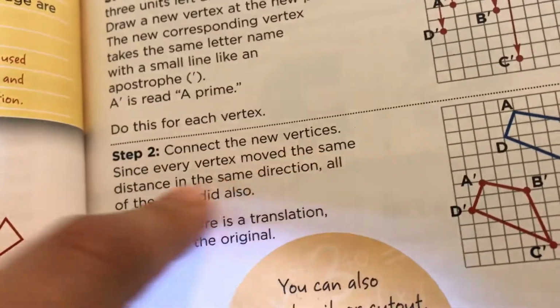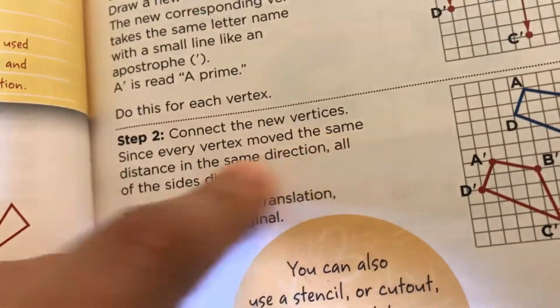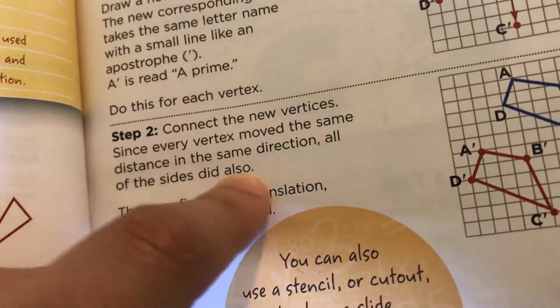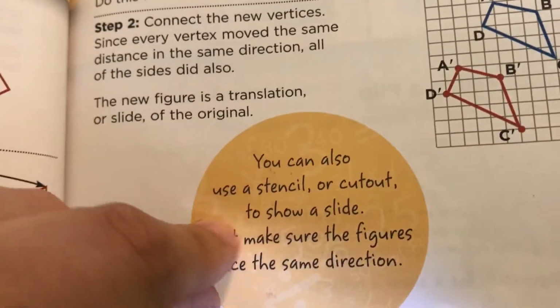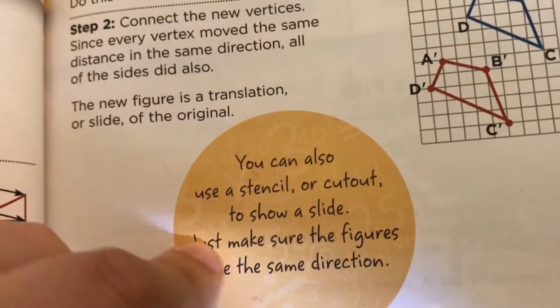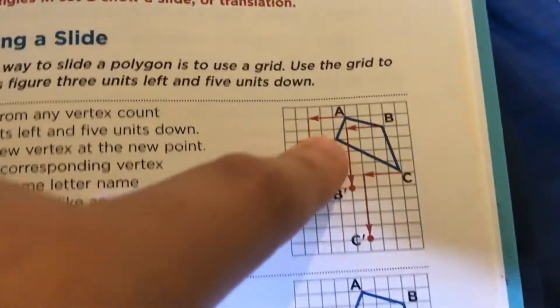Step 2. Connect the new vertices. Since every vertex moved the same distance in the same direction, all of the sides did also. The new figure is a translation or slide of the original. You can also use a stencil or cutout to show a slide. Just make the figures face the same direction. Okay.